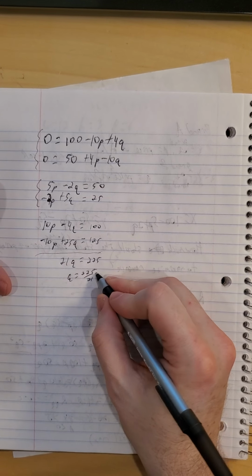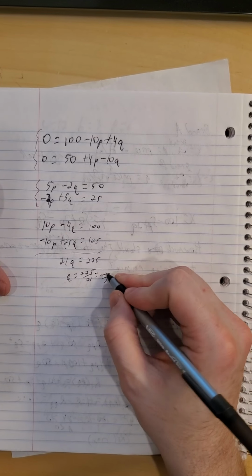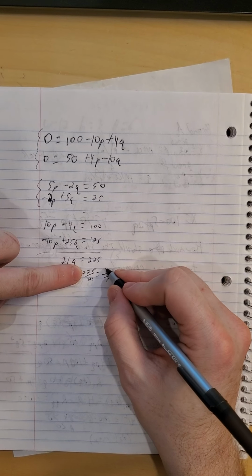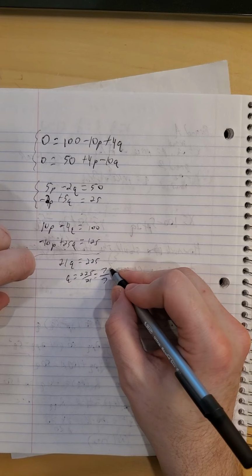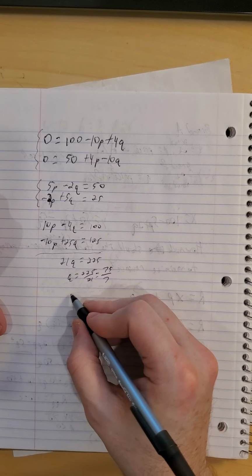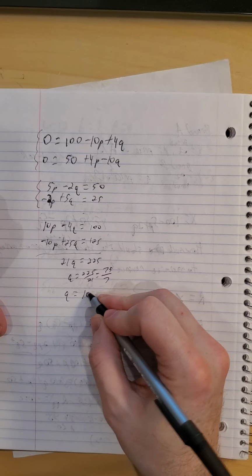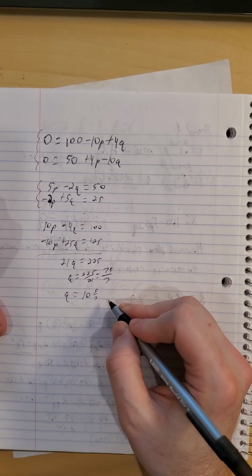And let's see, those are both divisible by 3. So we have 7 downstairs, and then 75 over 7. 7 goes in 10 times, 1 left over, and 3 and 15 will go 5 times, so 75 sevenths. So q would be 10 and 5 sevenths.